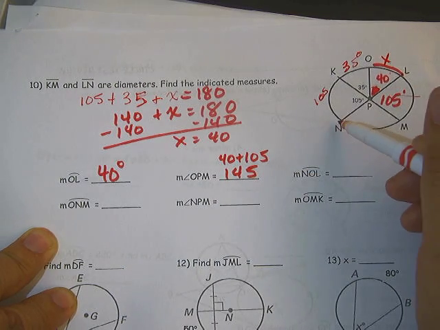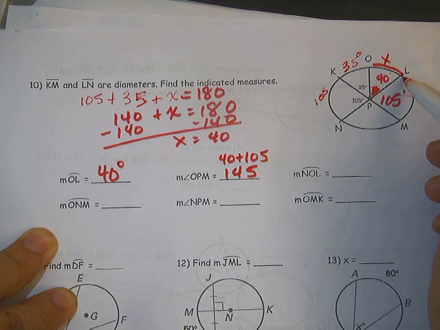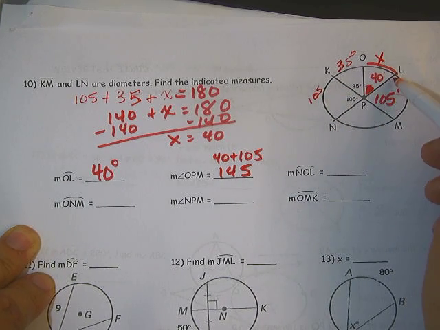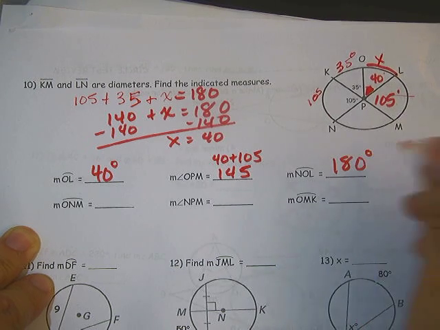Angle NOL, so our arc NOL is all of this added together. Well, that's half of the circle, it's a semicircle, so that actually is just 180 degrees. I don't have to do any addition there.